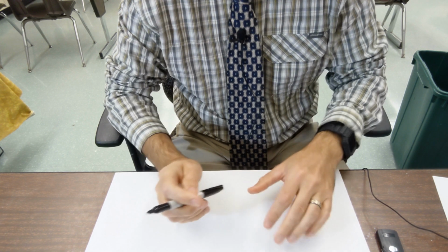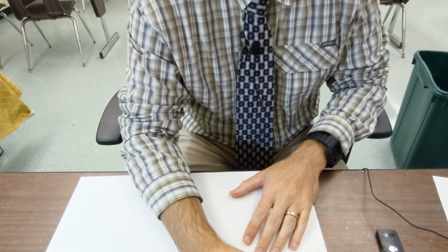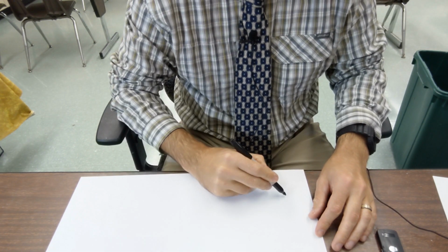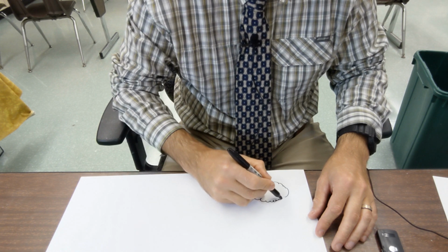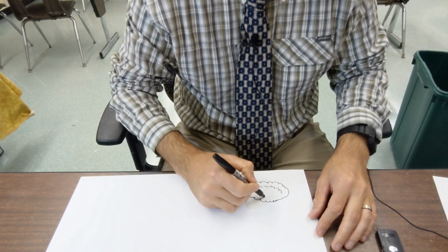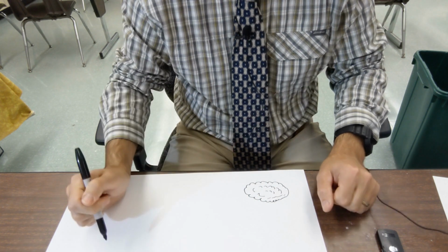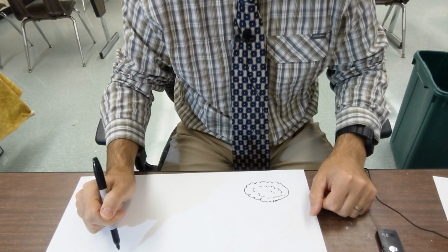So let's go over a few common ones. We've talked about fluffy. When we're drawing these out, we're going to use a little bit more of a curved line. We may have other lines inside, but we'd like to make it look like it is fluffy and floating around.